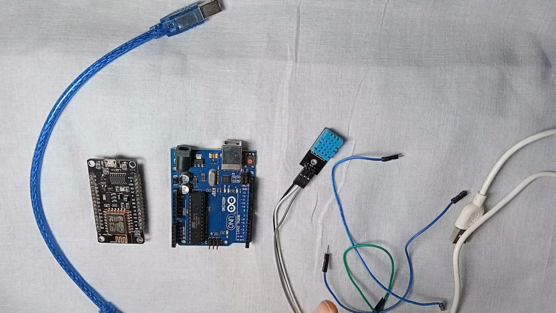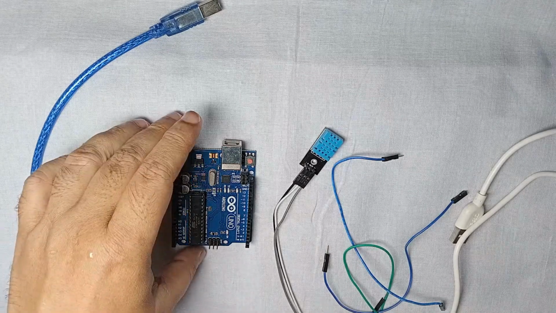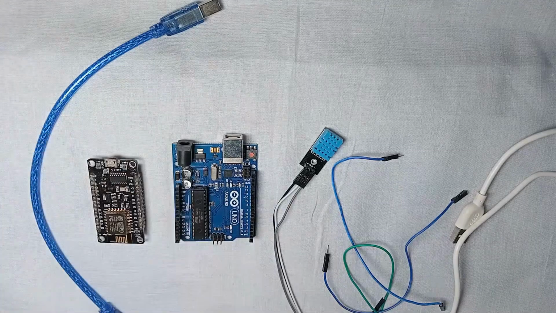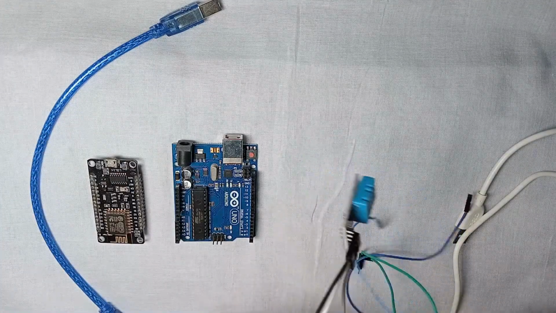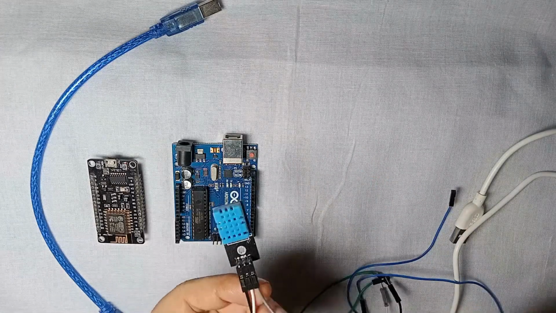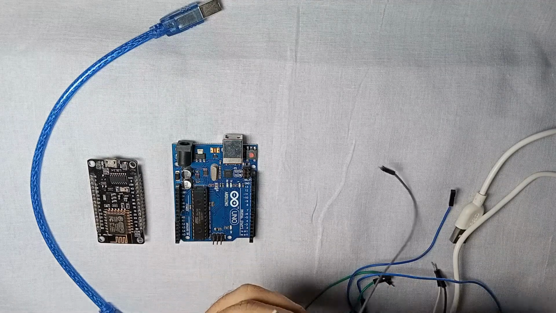Now I will tell you how to make the circuit for this project. First I will take Arduino. I will connect DHT11 sensor. This is the negative pin, that is the ground pin.